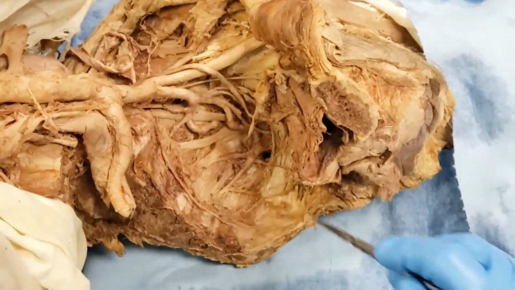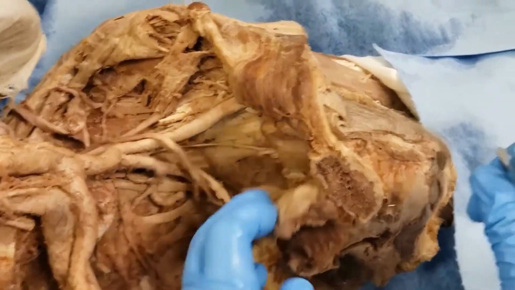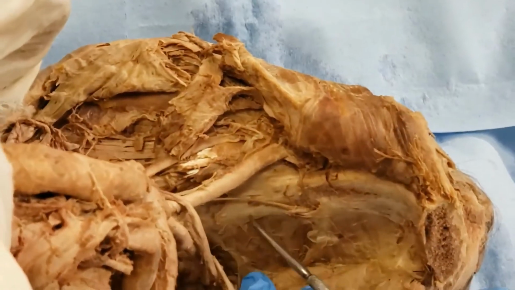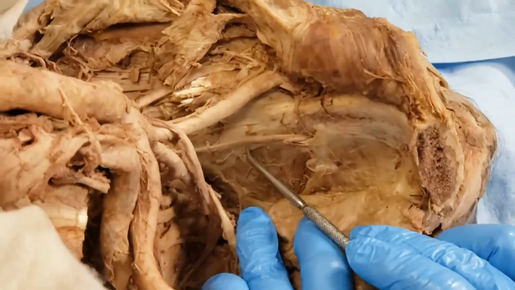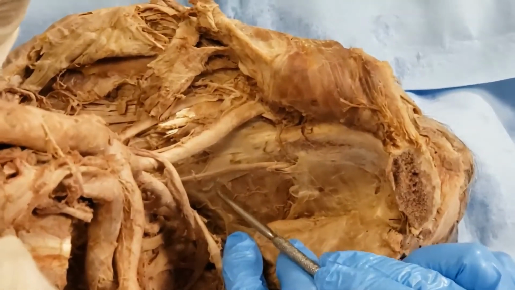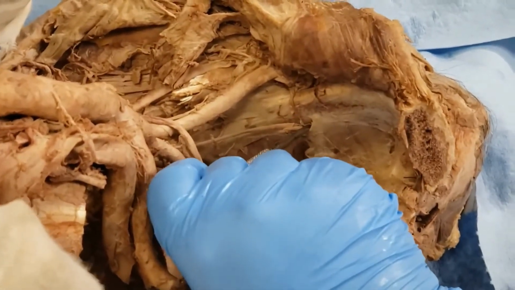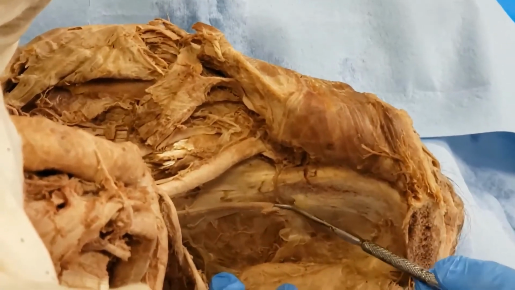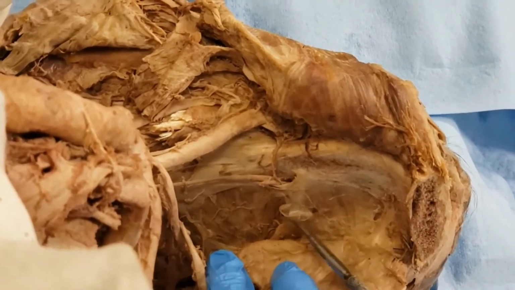Okay. Another nerve I want to point out is the obturator nerve, and I'm going to just reflect the bladder so you can see the obturator nerve. This is from the lumbar plexus. It's formed by L2, 3, and 4, and it passes through the obturator canal, like I showed you on the model. Now, it's typically accompanied by an artery and a vein.